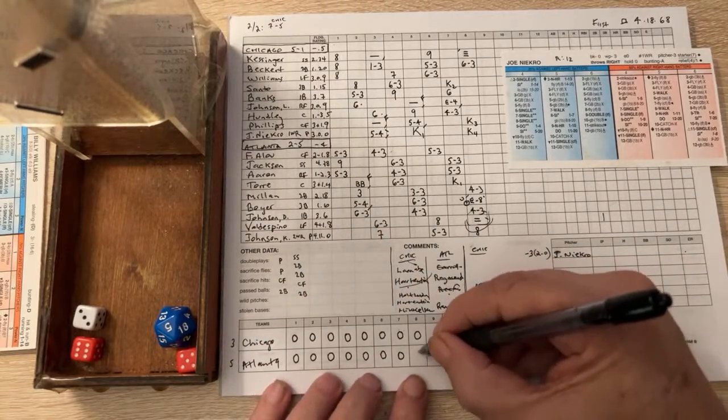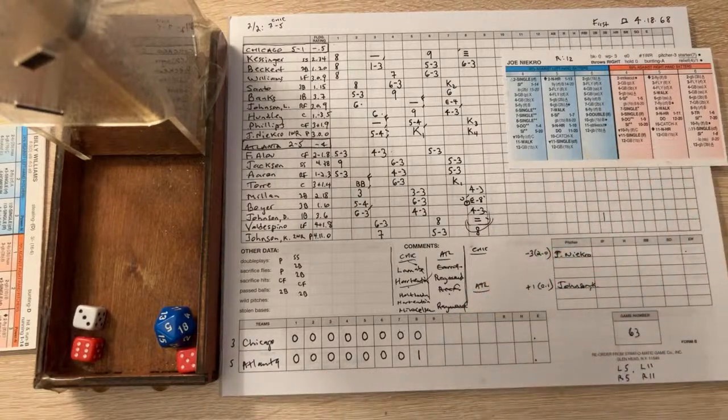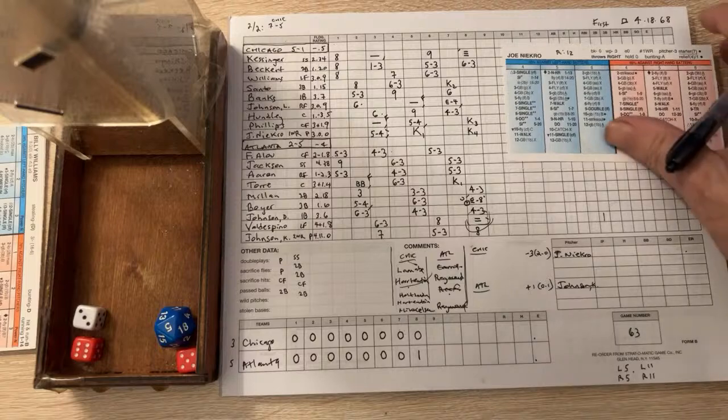It was 1 run on the 2-base error by Adolfo Phillips. And then with 2 outs, Sandy Valdespino doubled. And Boyer came home. He had gone to third on the ground out, would have scored anyway. What a shame.